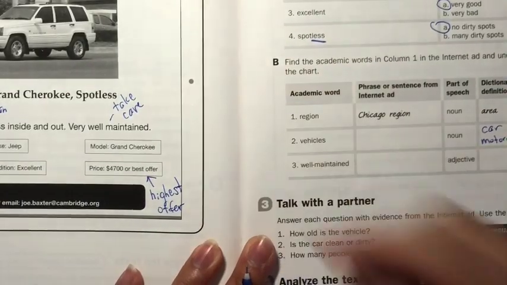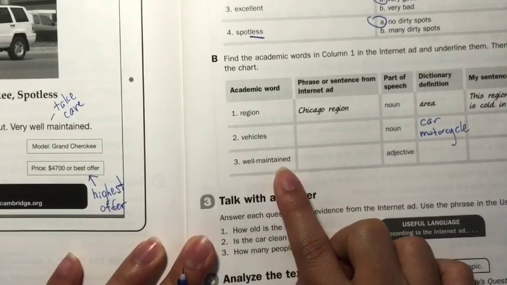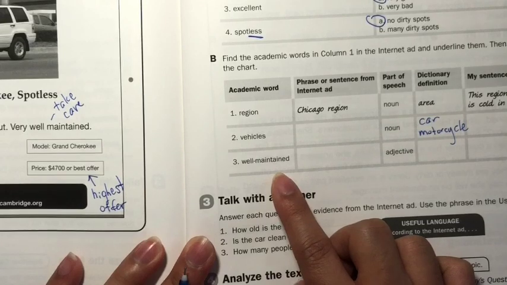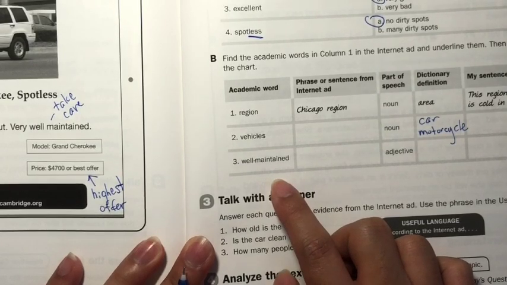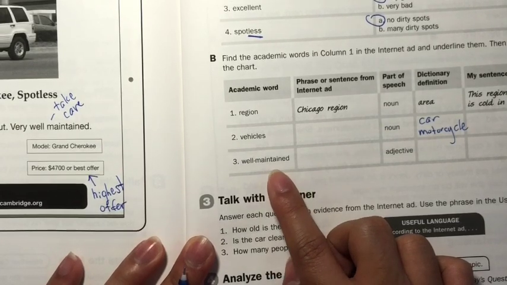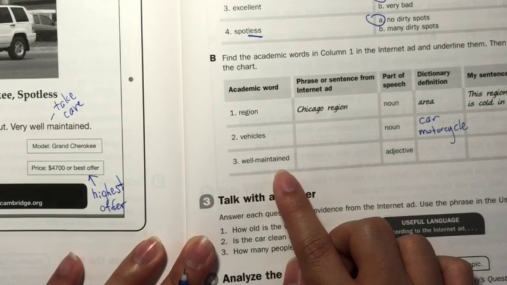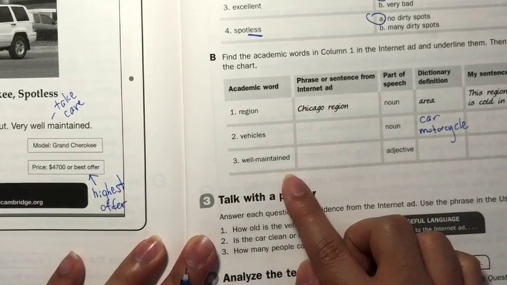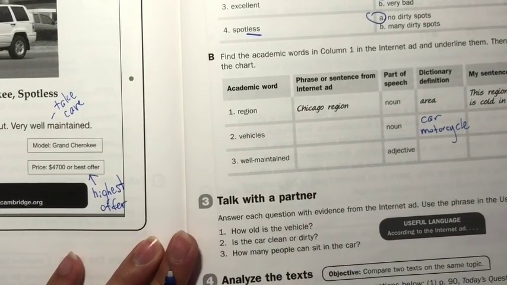Well-maintained. Well-maintained, I told you, means take care. So if you well-maintain your house, it means you clean your house a lot, you make sure there's no bugs, you fix the house, you make sure the pipes are working okay and the electricity is on. It's well-maintained, means you take good care of the house.